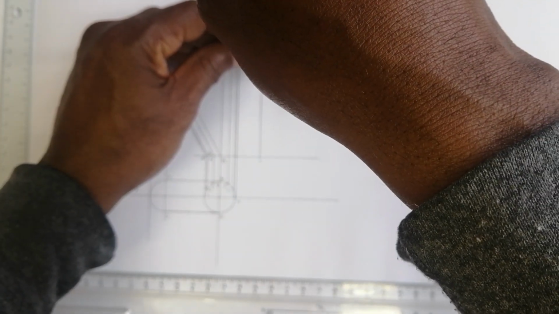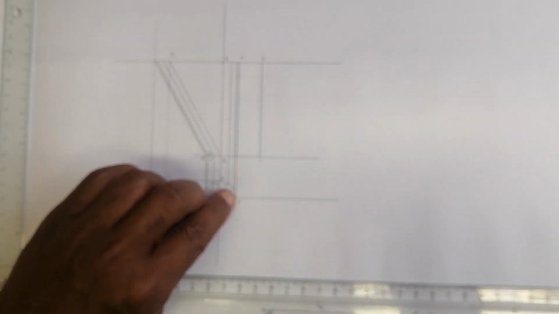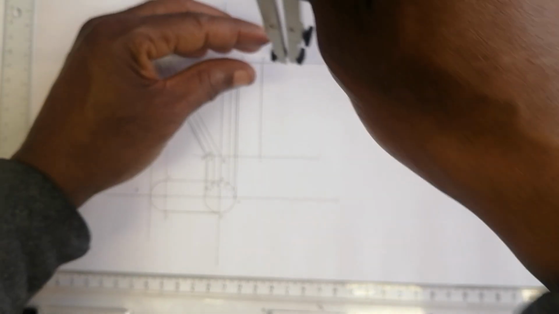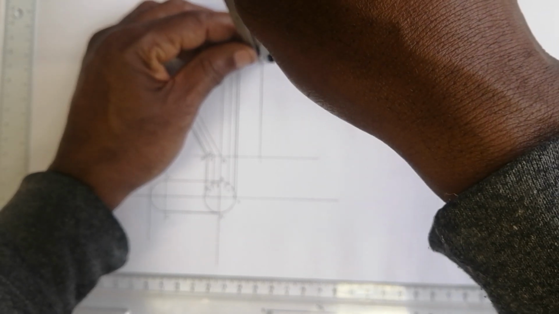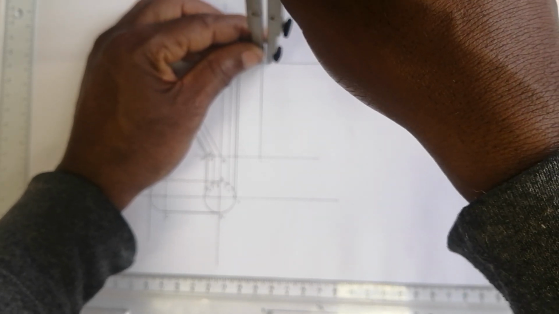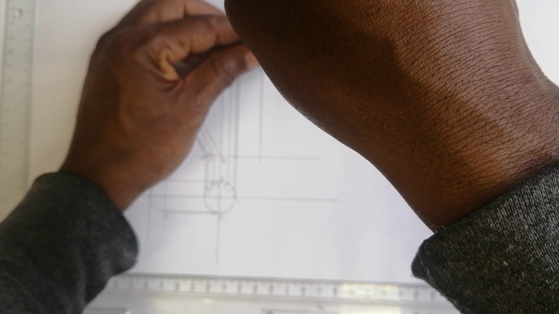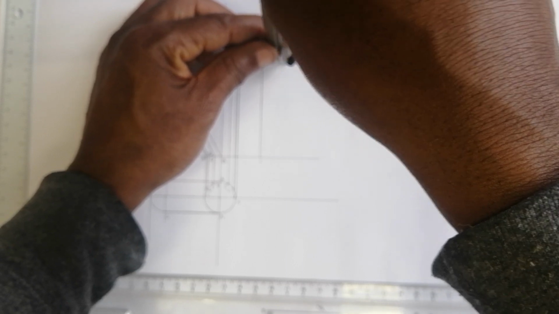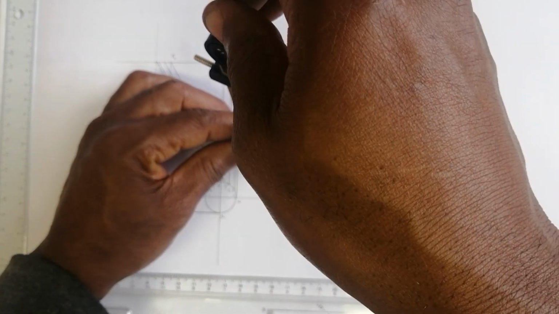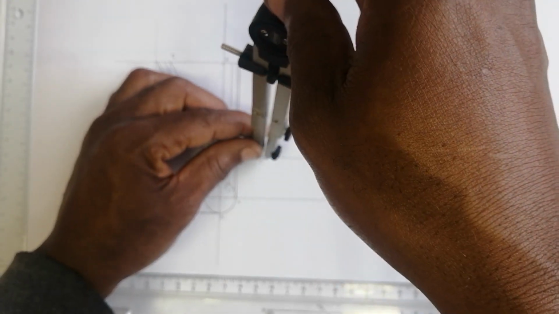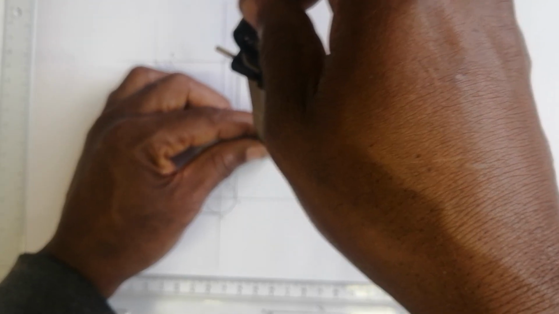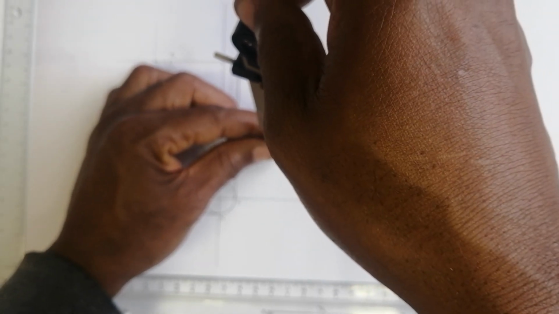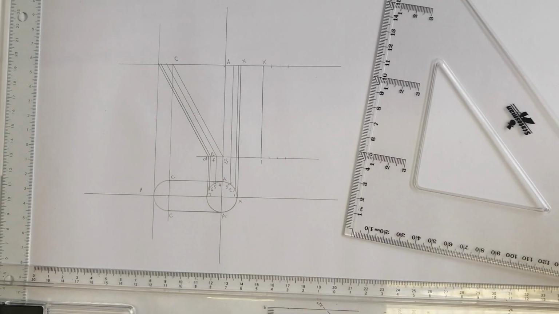I'll mark 3 times because we have 1 to 2, 2 to 3, and 3 to 4. So we can only draw it, for instance, at the base, because we are dealing with parallel lines.